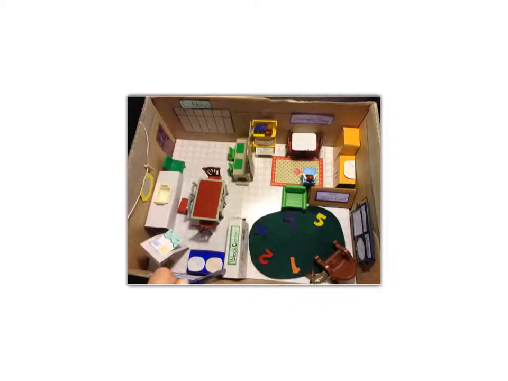Then there's the student who also built things out of paper and used real actual little doll furniture as well. Again, taking advantage of the wall space. There's a place to hang art over there. Just being very creative and making a little tiny classroom.